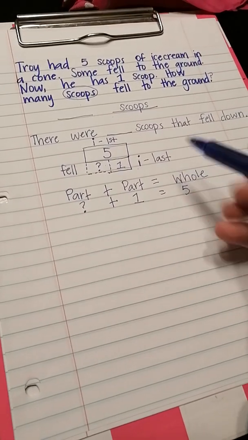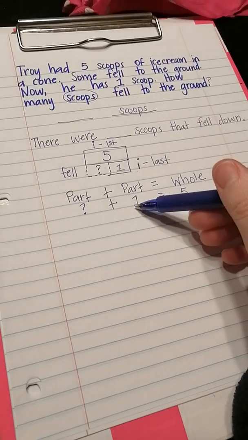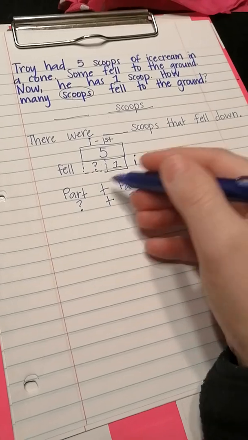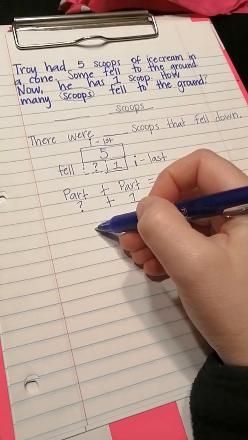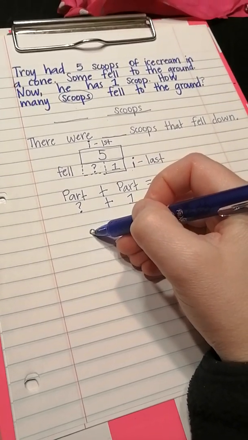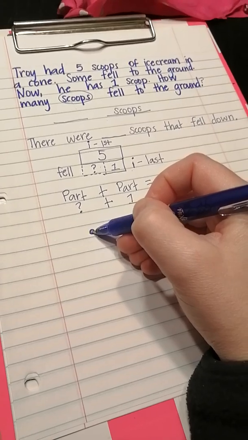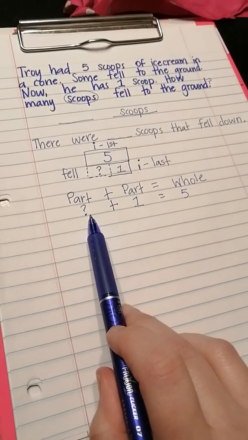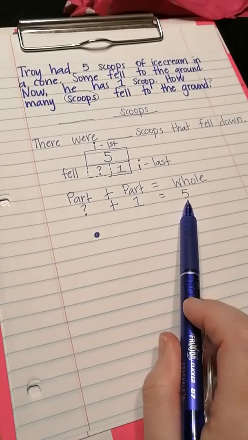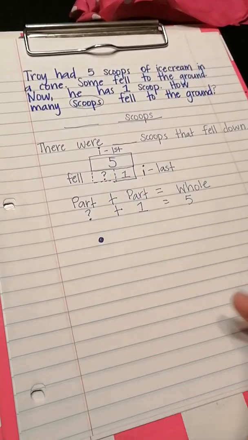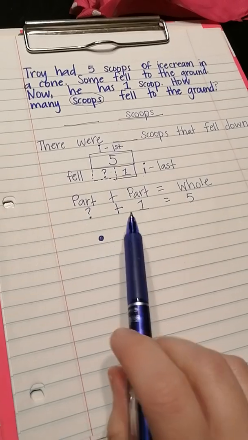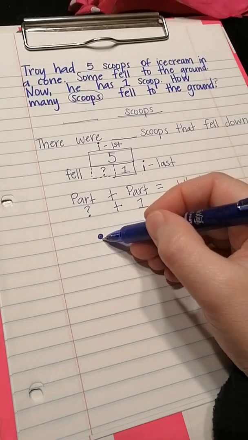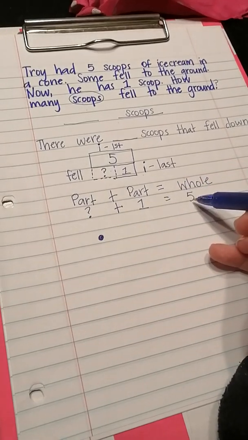But I want to make sure that I'm doing it right. So I think what I can do is show 1. This is a part, so I'm going to show it as a part. So there's my part, okay? But I need to know the other part, so I'm going to count on until I reach my whole of 5, because that's all the ice cream that he had. So I'm going to count on and show a different part. Watch how I show a different part. So 1, I'm going to count on, and I'm going to stop at 5.